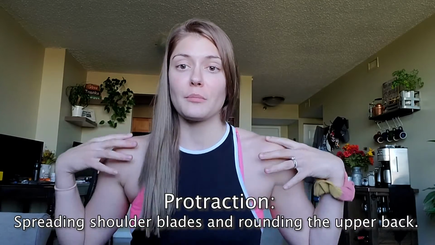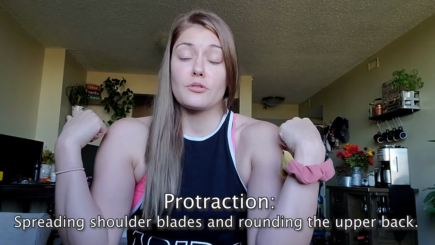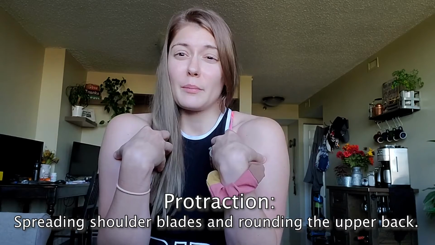So if you remember, during the very first session of our A&P Crash Course, we talked about protraction and retraction of your shoulder blades, or scapulas. Protraction means we're spreading those shoulder blades, almost rounding that upper back. If I were touching your back, protraction would be spreading those shoulder blades, rounding it. So as you can imagine, we are contracting our pectoralis minor, which forces us to protract. Okay?